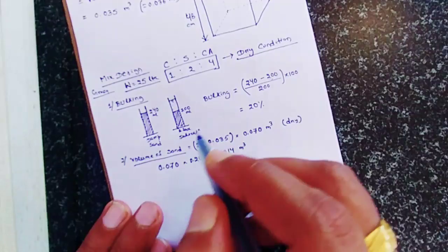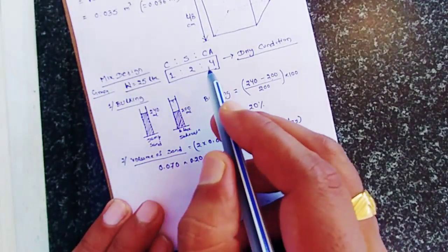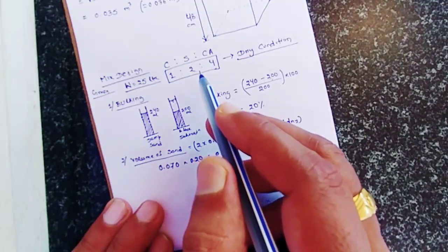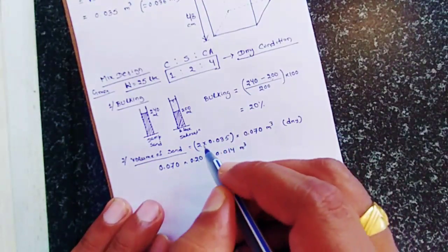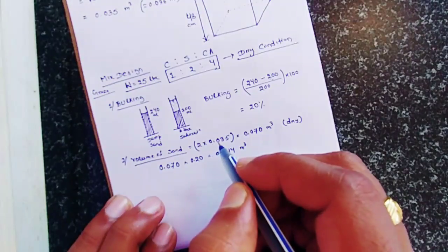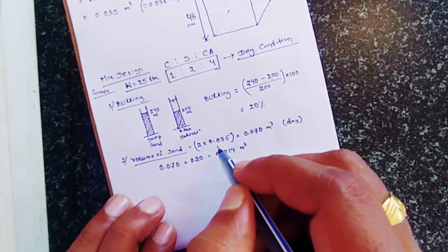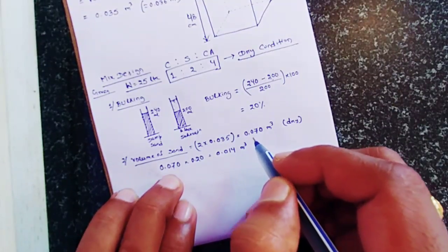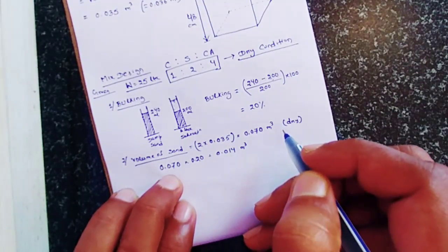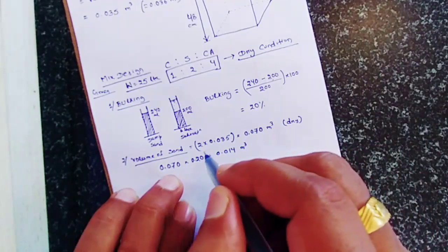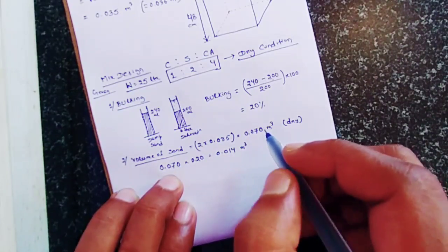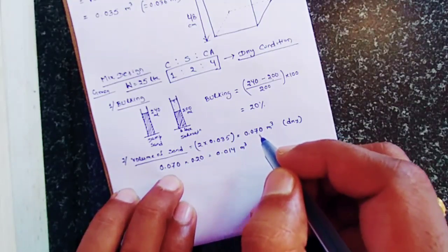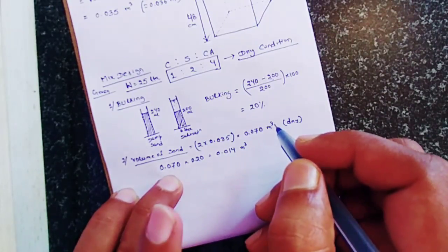So as per our ratio 1:2:4, we need to add 2 measuring boxes of sand, which means we need to add 2 into the volume of 1 measuring box, which is equal to 0.035. That means it comes out to be 0.070 cubic meter. But remember, this is in dry condition. If your sand is in dry condition, then you will add 0.07 cubic meter of sand.